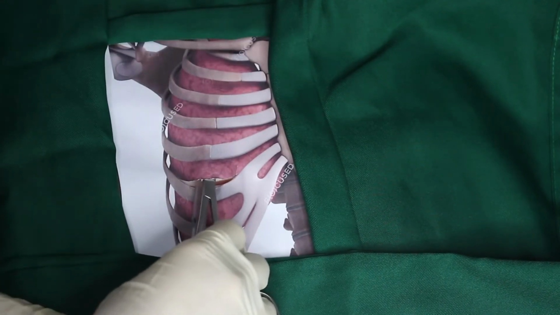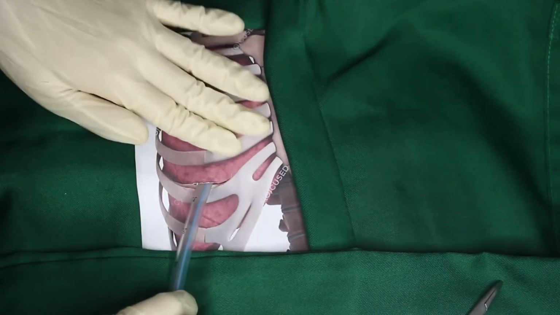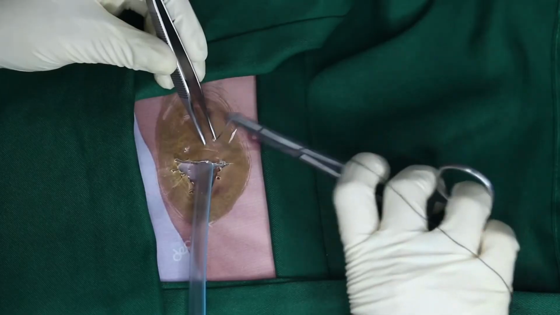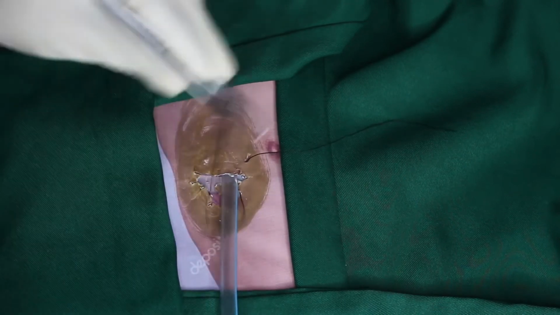Remove the large Kelly clamp as soon as the tube reaches the desired position in the chest. Palpate to ensure that the tube has entered the chest. Suture the chest tube to the skin by placing a horizontal mattress.